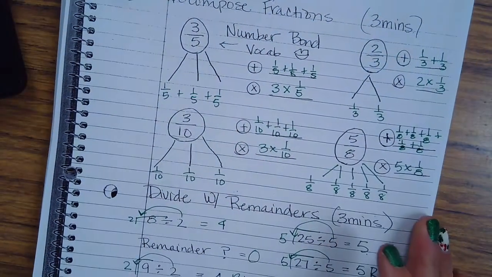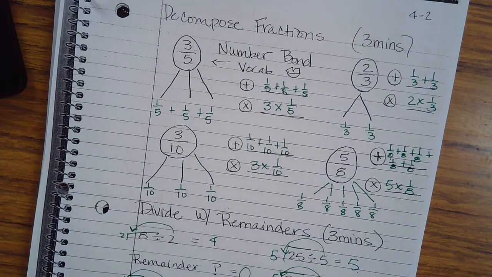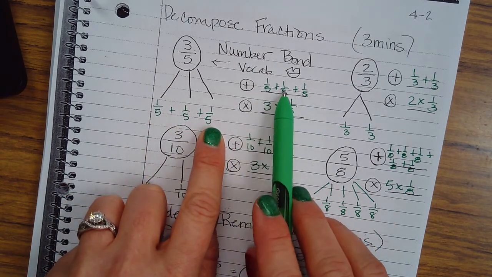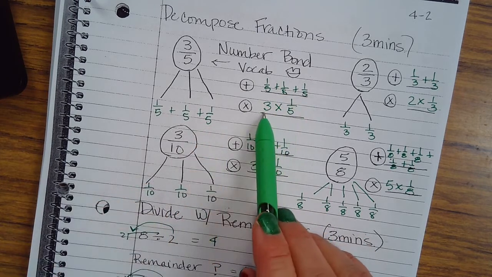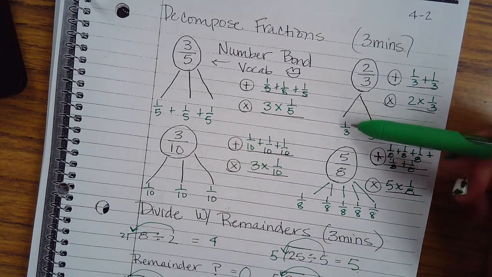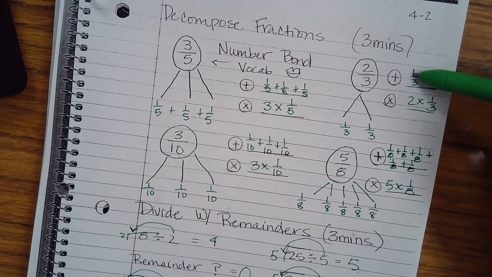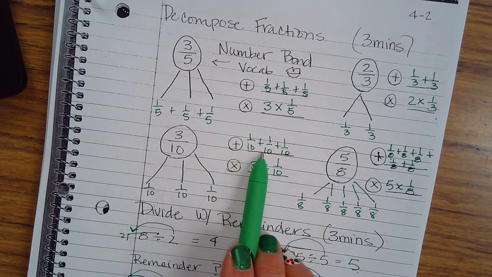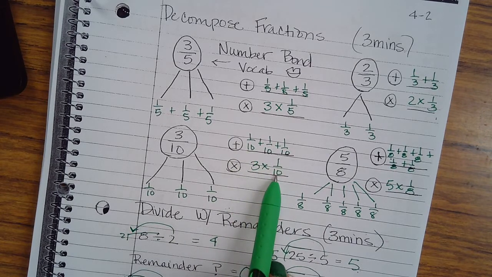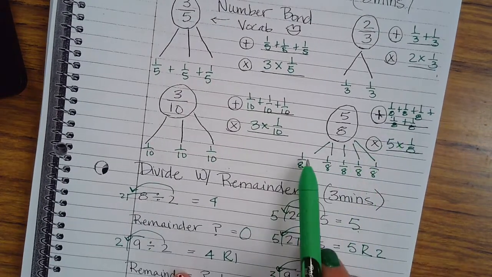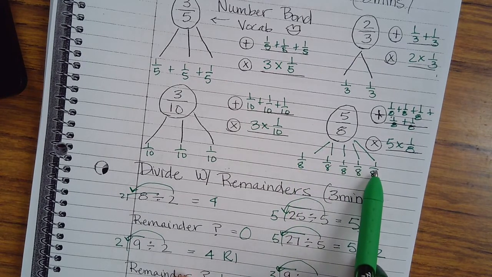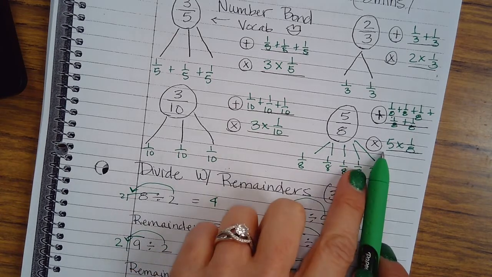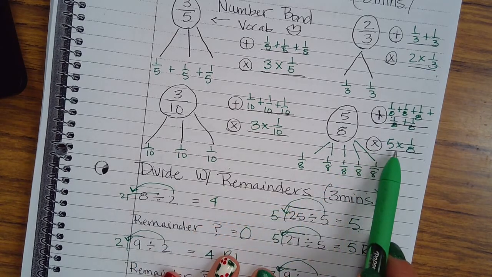Then we have decomposed fractions. So here's our number bond, 1/5, 1/5, 1/5. So 1/5 plus 1/5 plus 1/5 and 3 times 1/5. 1/3 and 1/3. 1/3 plus 1/3. 2 times 1/3. 1/10 plus 1/10 plus 1/10. 3 times 1/10. 1/8, 1/8, 1/8, 1/8, 1/8. You could also do like 2/8 plus 3/8, but then if you did that, you wouldn't be able to say 5 times 1/8.